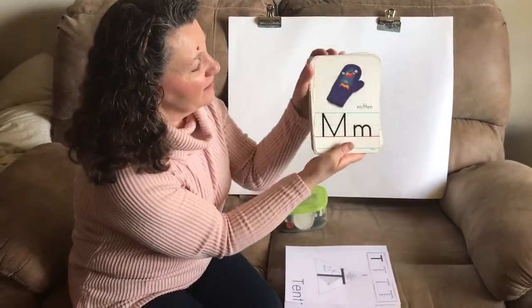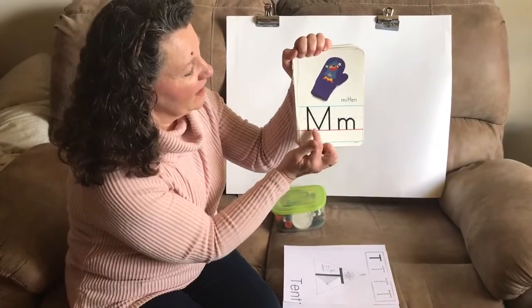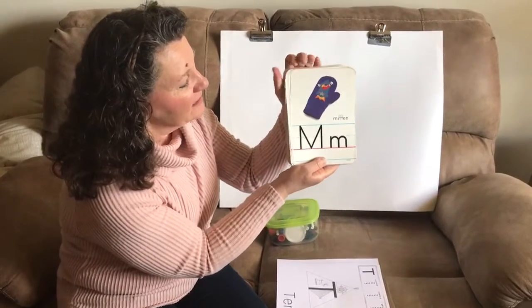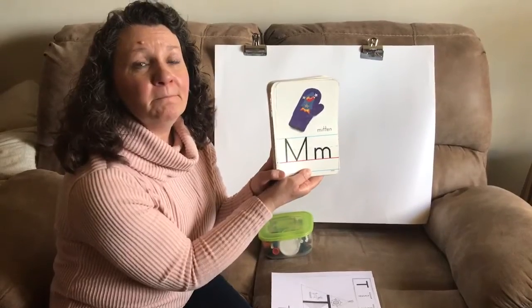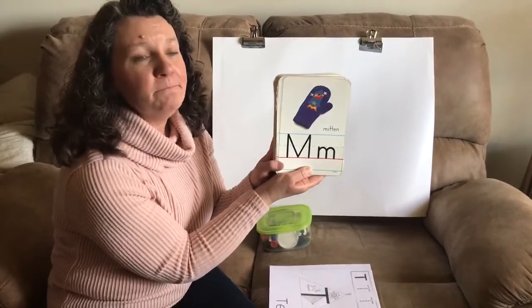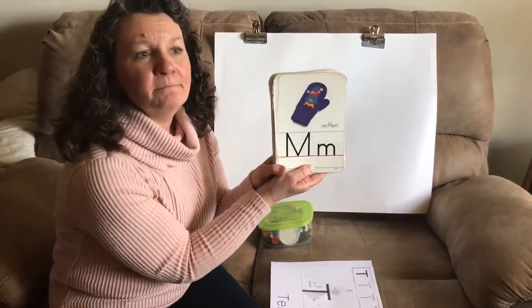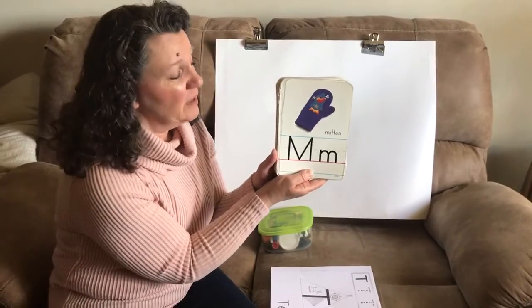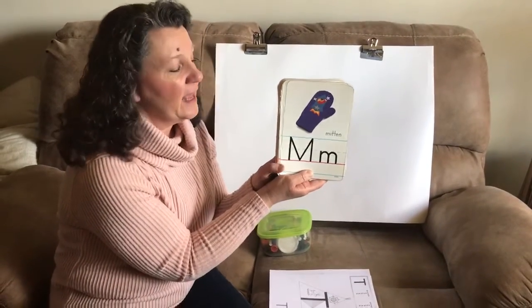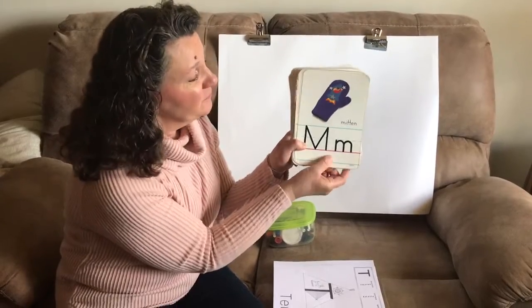And what letter is that? This is M. We have our capital M and our lowercase m. The M makes the m sound, like mitten and Mary, that's Jesus' mom's name, and mommy and marshmallows.